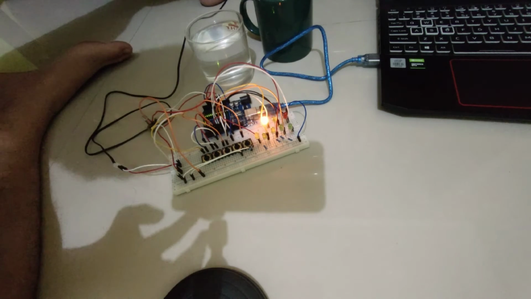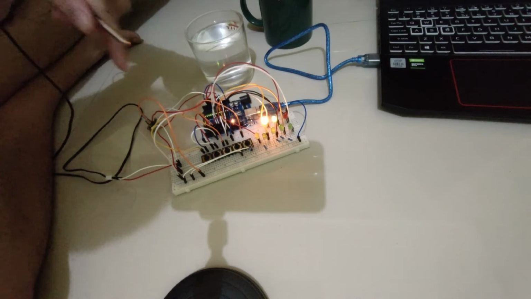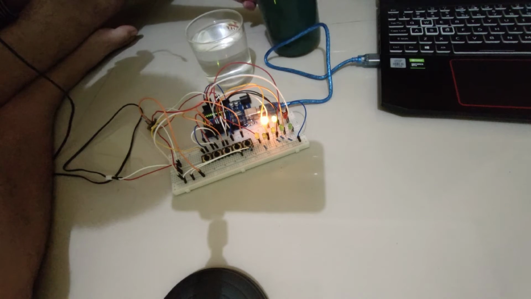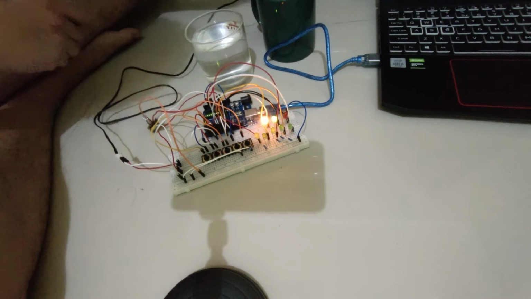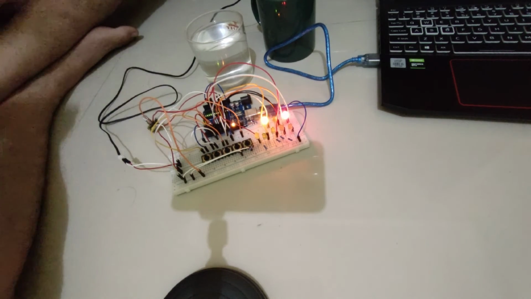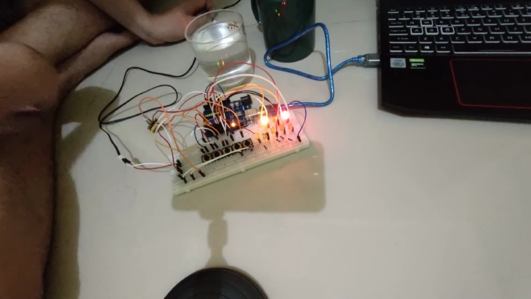Let me change the water first. I'll pause the video. So I'm back, guys. I just changed the hot water into a new one. So let us try putting the sensor here in the cup of hot water. Okay, I put it in. Let us wait for a few seconds till the red LED turns on. Okay, it finally turned on. It senses that the water is hot.